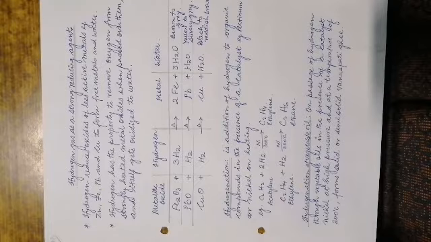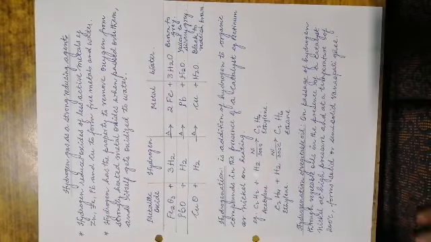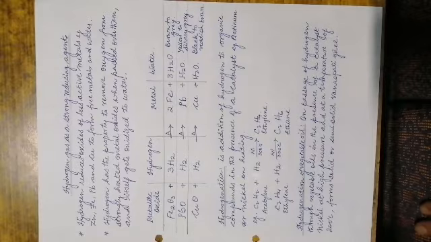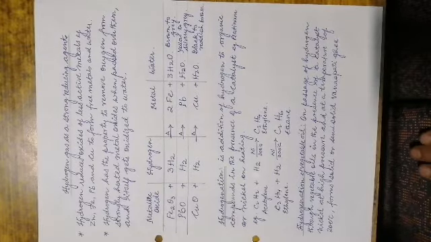The second example, ethylene, that is C2H4. So ethylene gas, when reacted with hydrogen in the presence of catalyst nickel at a temperature of 300 degrees Celsius, gives a saturated hydrocarbon, ethane, and that is C2H6.